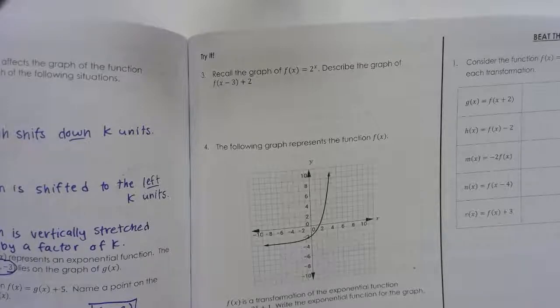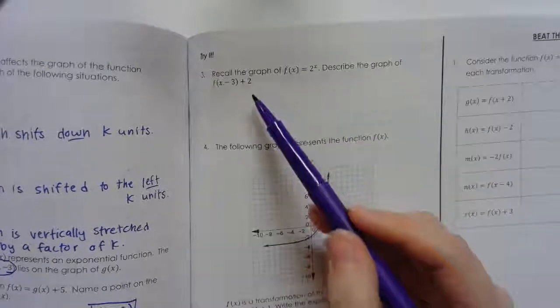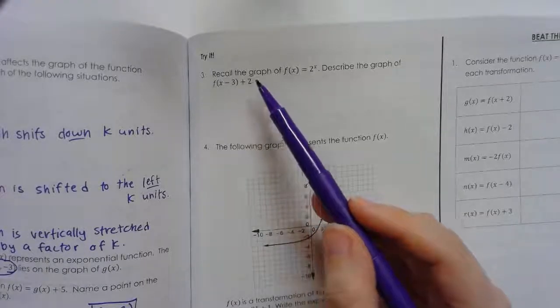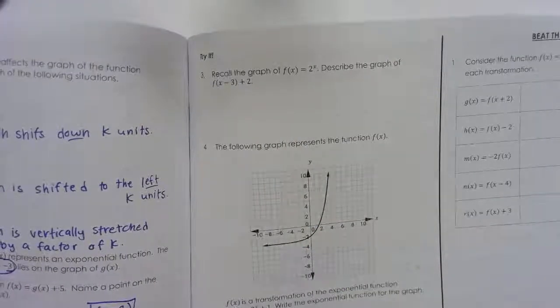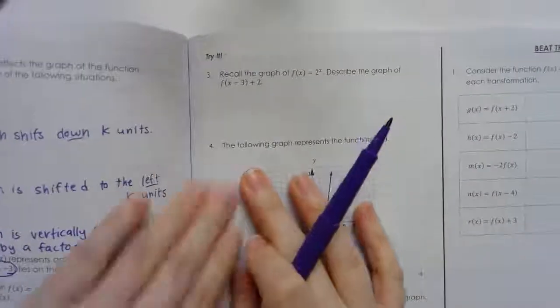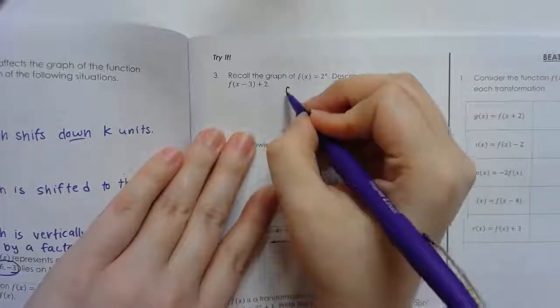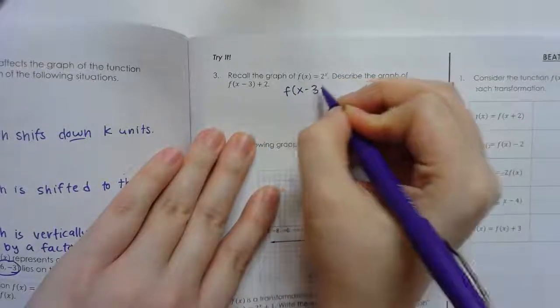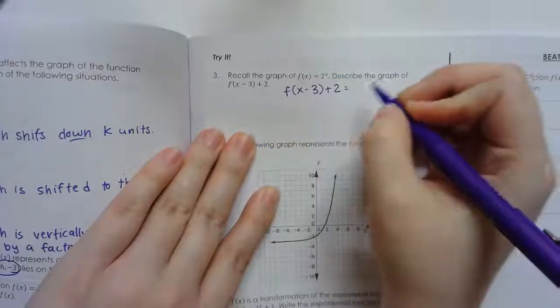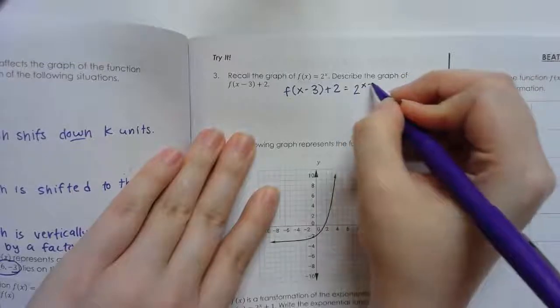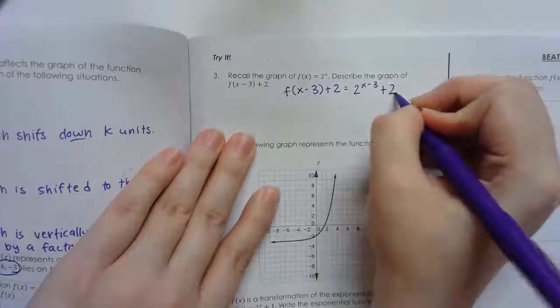Okay, so recall the graph of f of x equals 2 to the x. Describe the graph of f of x minus 3 plus 2. Let's take this in pieces. If I were to write the function, f of x minus 3 plus 2, this function would be 2 to the x minus 3 plus 2.